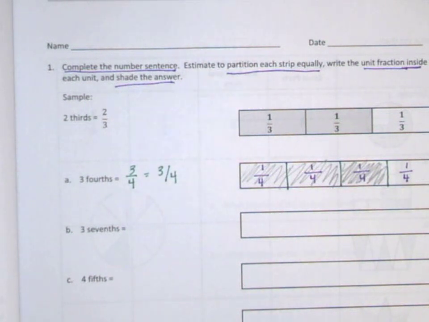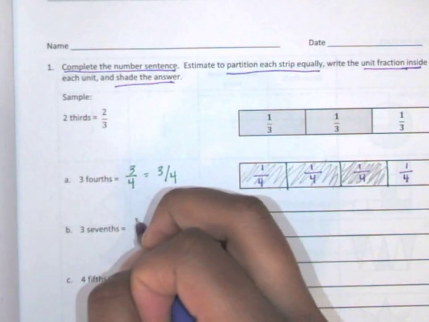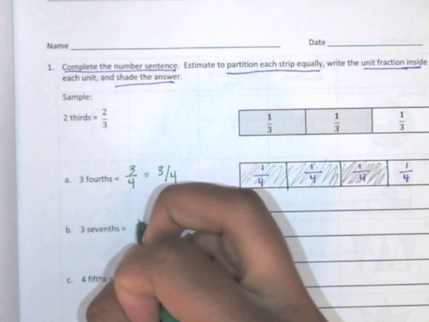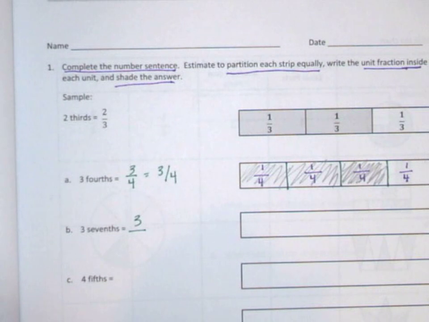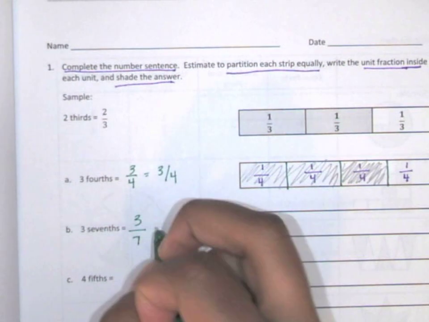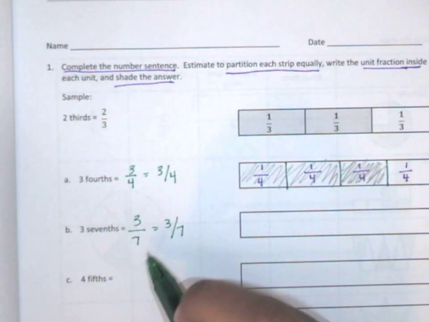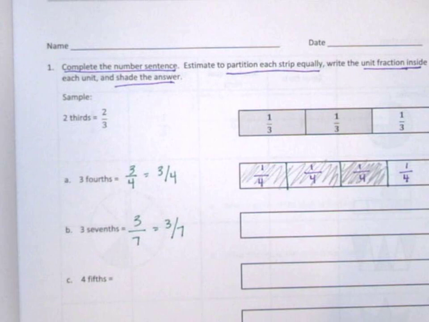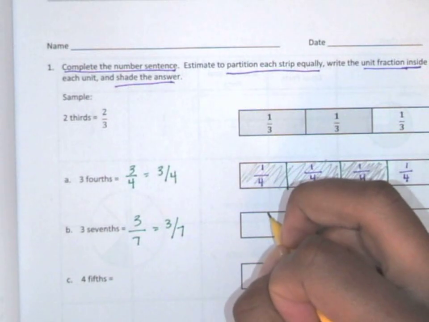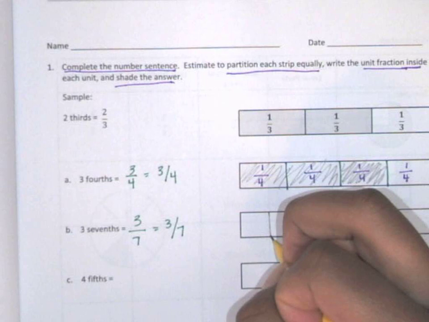3/7. So how many sections do I need? 7. What does that look like in unit form? I'm going to have a 3 at the top. And what at the bottom? A 7. Good. Remember, you can write it anyway. Next, if we need 7 sections, how many lines am I going to draw? 7. Good job. Ms. Brittany is going to use her pencil because 7 is a lot. And I want to make sure they're accurate.